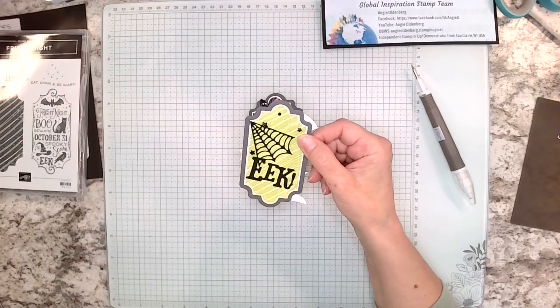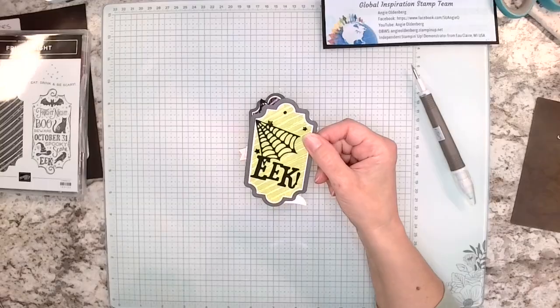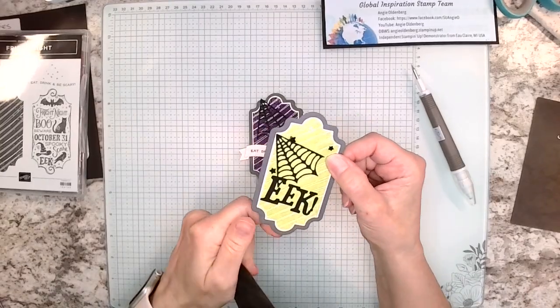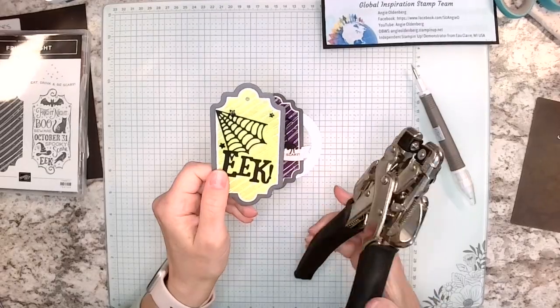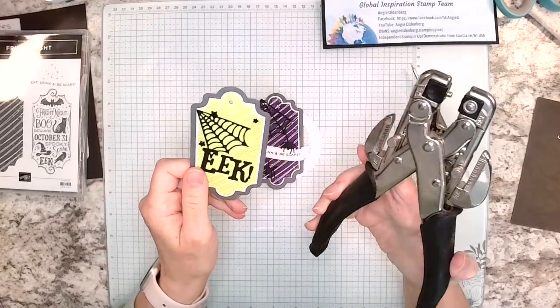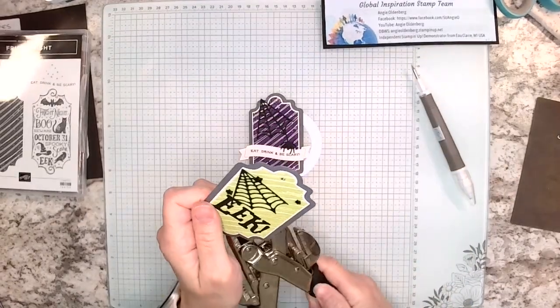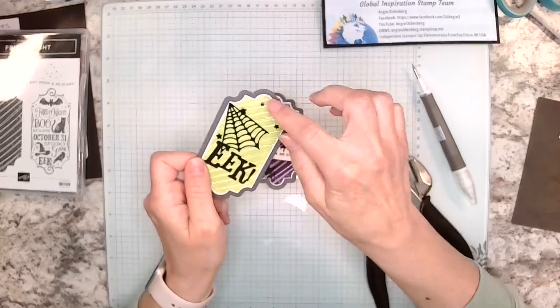So I pulled out a really old tool that we used to have at Stampin' Up. I think you can still buy them places, I don't know. But you can certainly just use a regular office punch. But this is a crocodile from many years ago, and I use that to punch my holes.